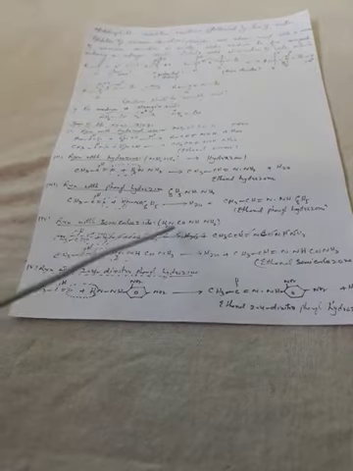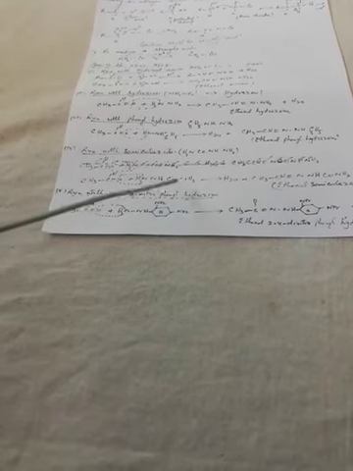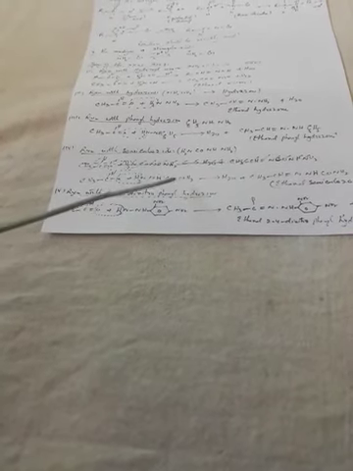Then we have another reaction, that is the reaction with semicarbazide, and its formula is NH2CONHNH2. Now you can see here, this is an aldehyde, acetaldehyde. When it is treated with semicarbazide, semicarbazones are formed. You can see acetaldehyde reacting with semicarbazide gives ethanal semicarbazone. Similarly, when formaldehyde is treated with semicarbazide, it will form methanal semicarbazone. Or if we treat benzaldehyde with semicarbazide, it will form benzaldehyde semicarbazone.